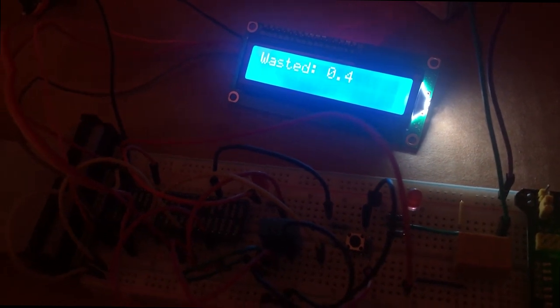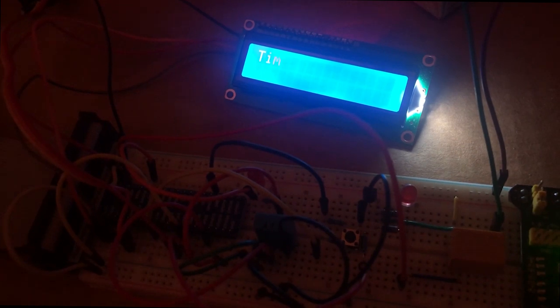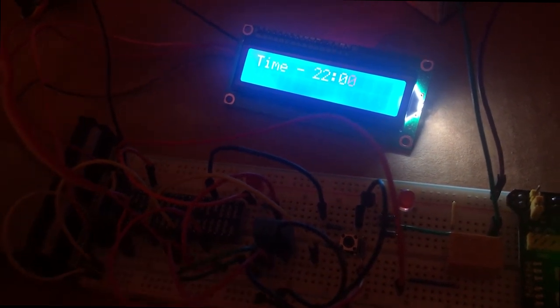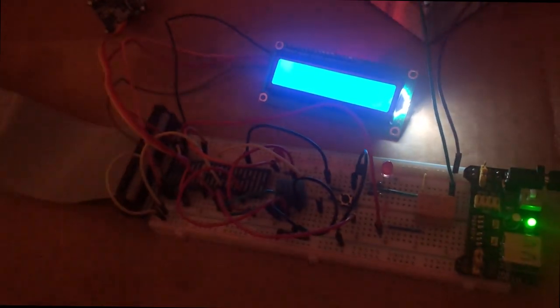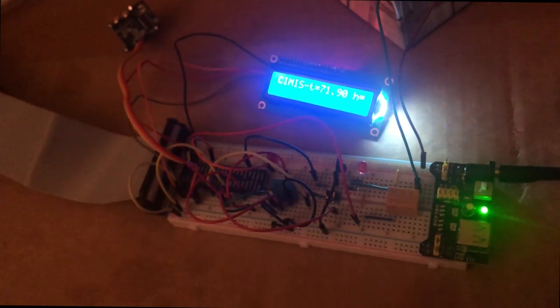Okay. And it also shows how much water you used or saved. As you can see here, it starts the next cycle, and this is our overview of our design. Okay, thank you.